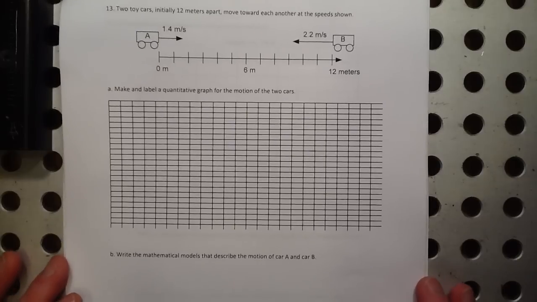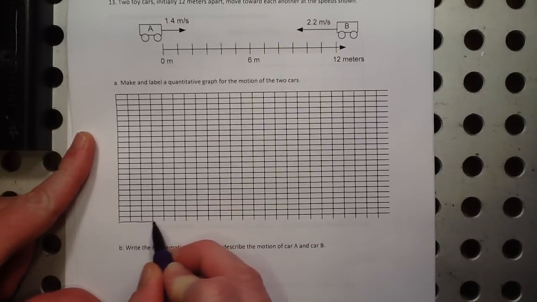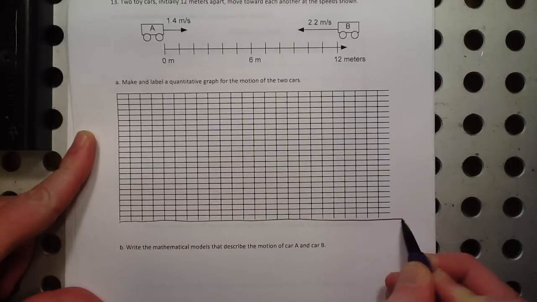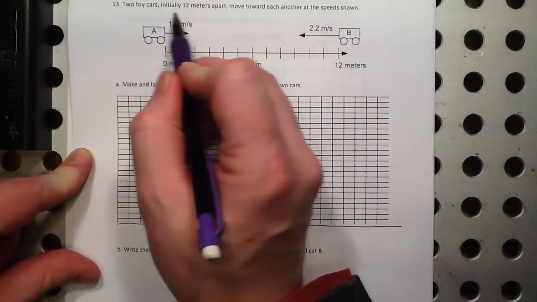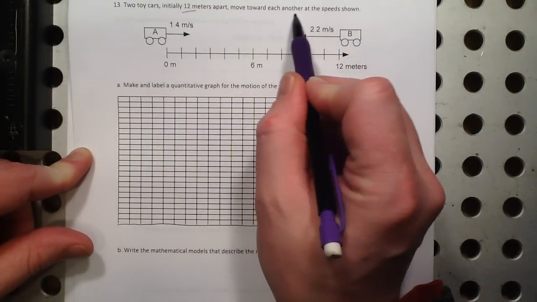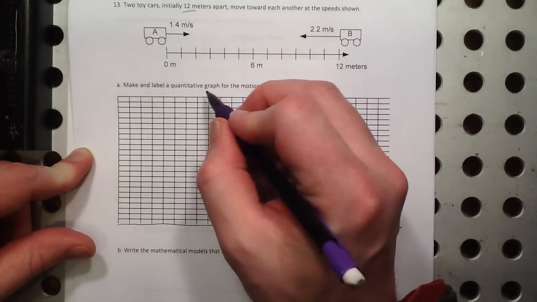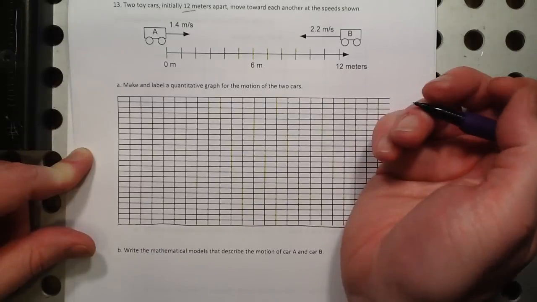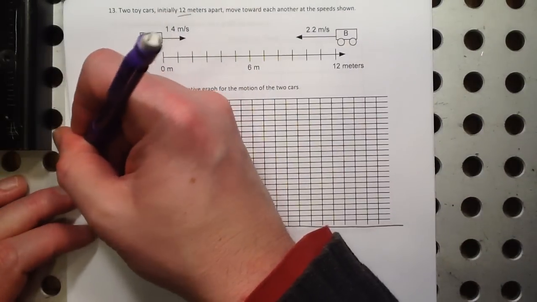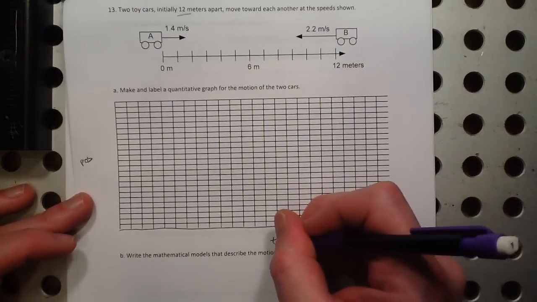It's another constant velocity type problem. So I've got two toy cars initially 12 meters apart, and they're going to move toward each other at the speeds shown. Make and label a quantitative graph of the motion of the two cars. So, position versus time.